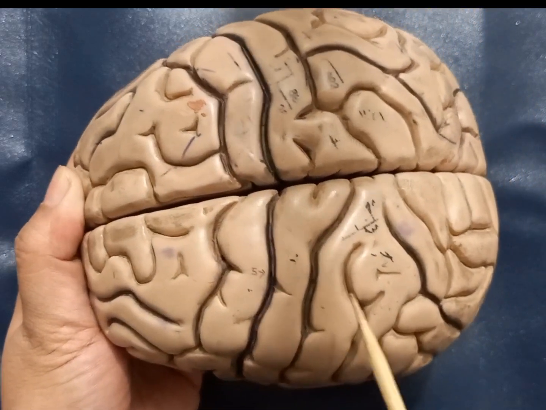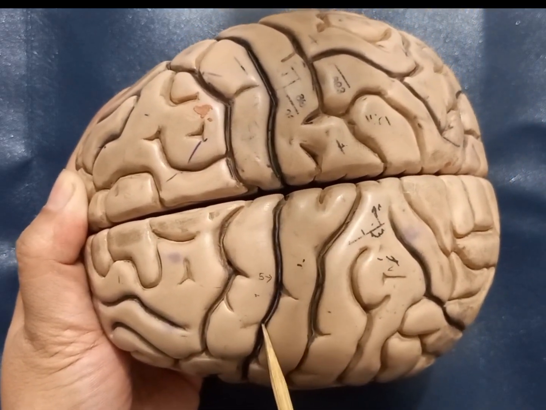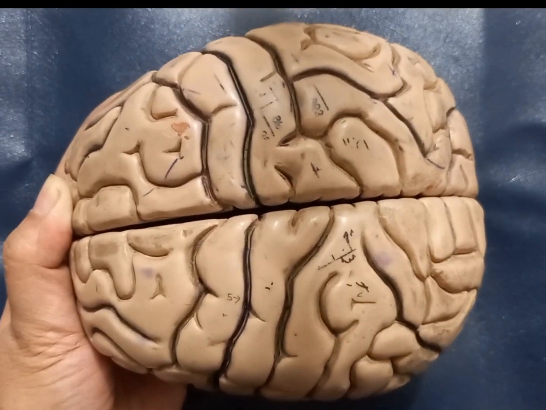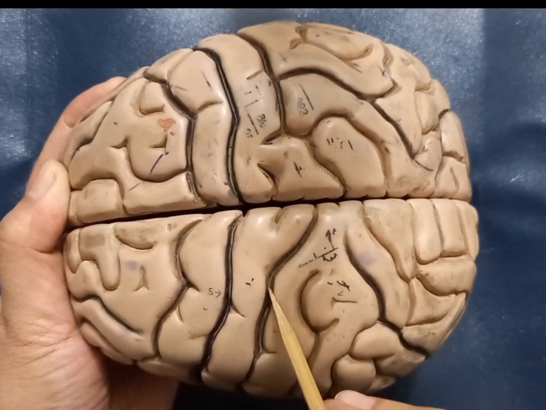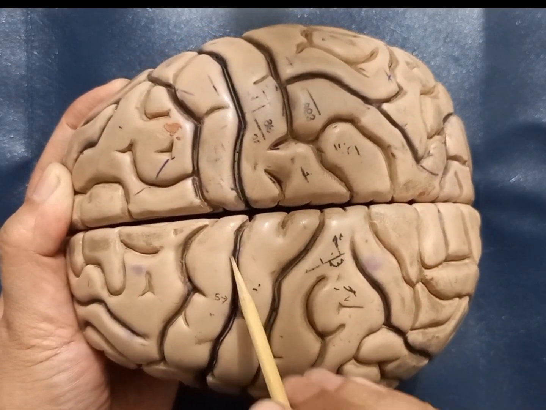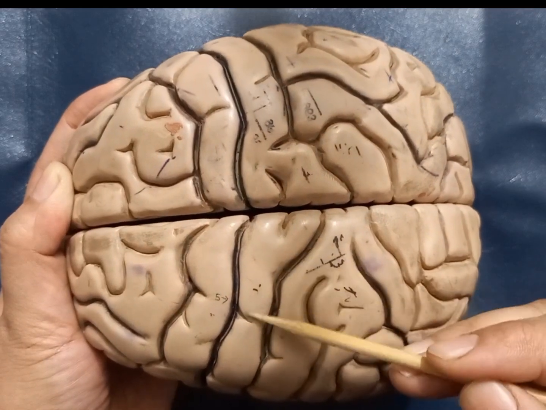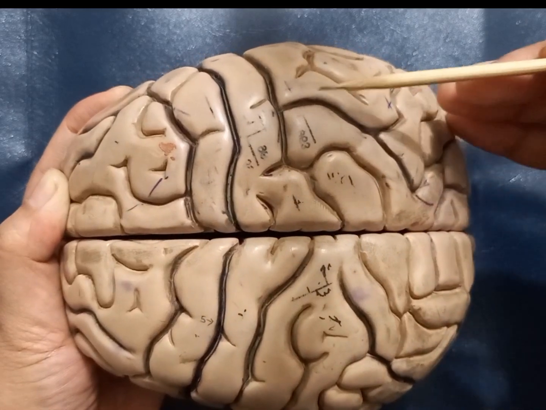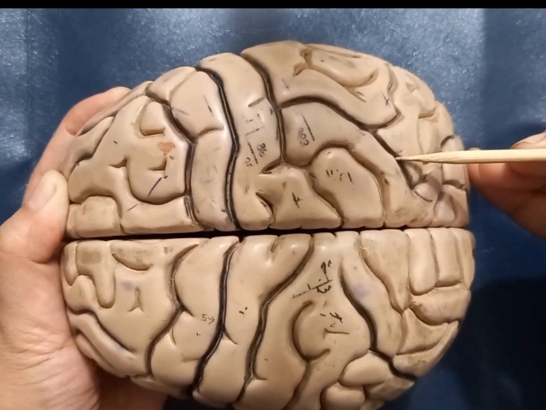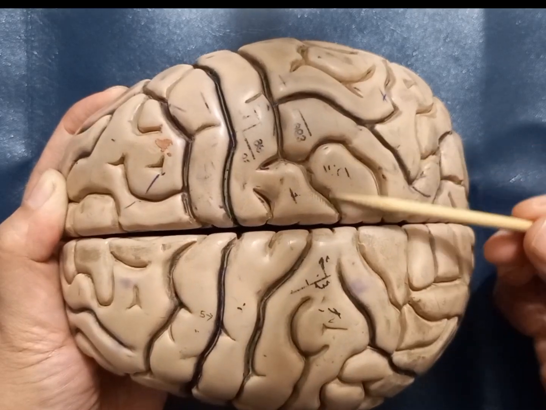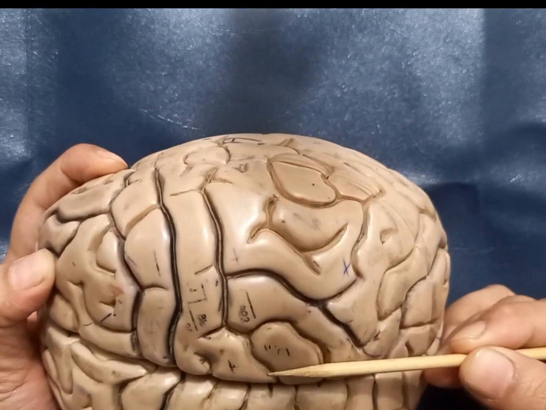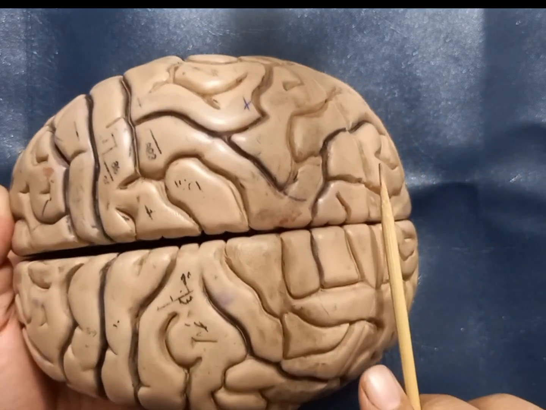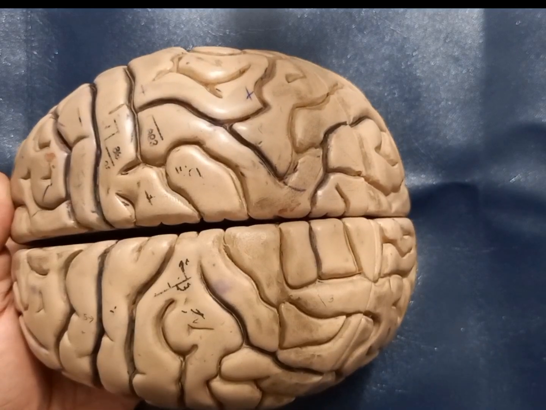Then after that, this was the central sulcus. Now behind the central sulcus, this one is the parietal lobe on each side. Now in the parietal lobe, here you can see this one is the postcentral sulcus, and between the central sulcus and postcentral sulcus this gyrus is the postcentral gyrus. Then in the parietal lobe, more clear on this side, this one is the intraparietal sulcus, and above the intraparietal sulcus this one is the superior parietal lobule, while below this one is the inferior parietal lobule. Then more posteriorly, here you can see this one is the occipital lobe.